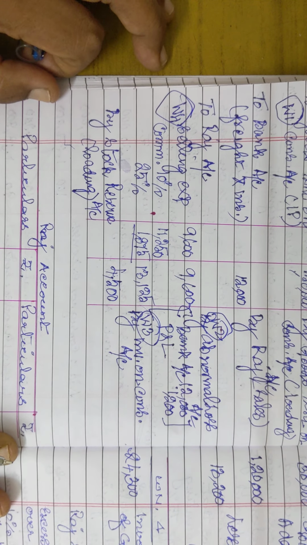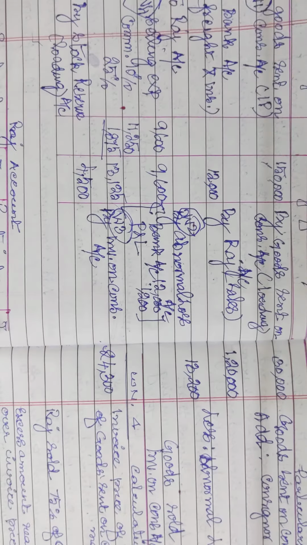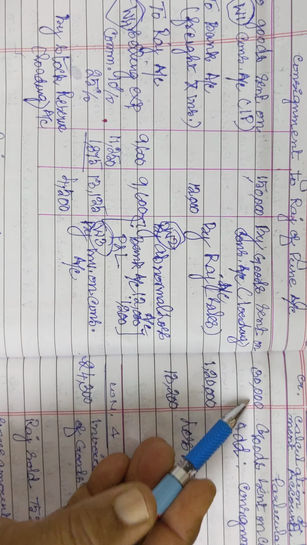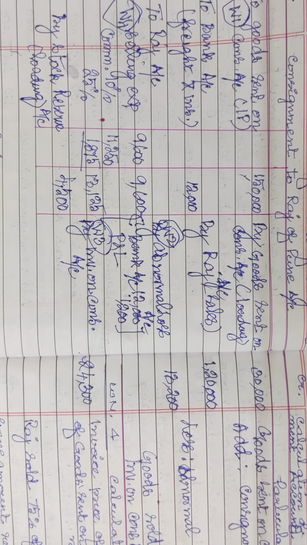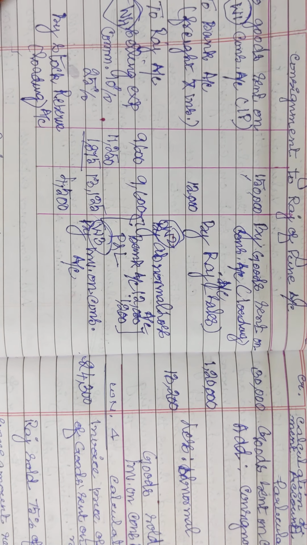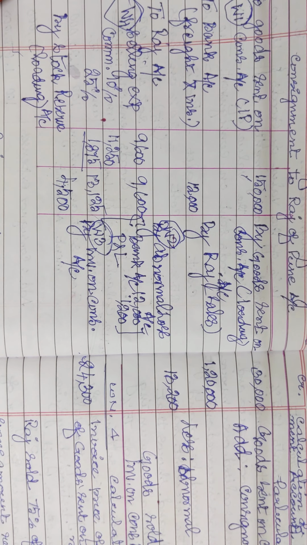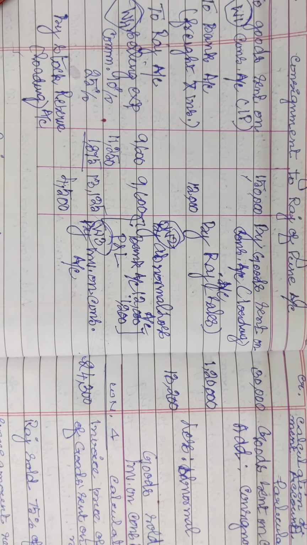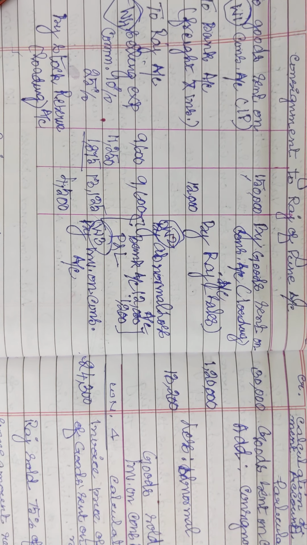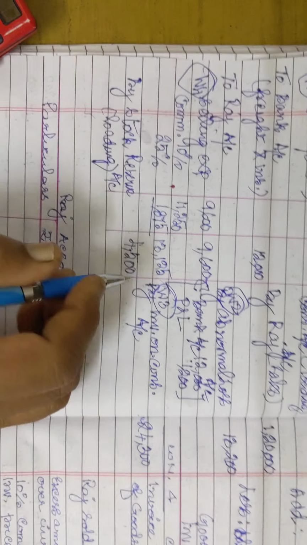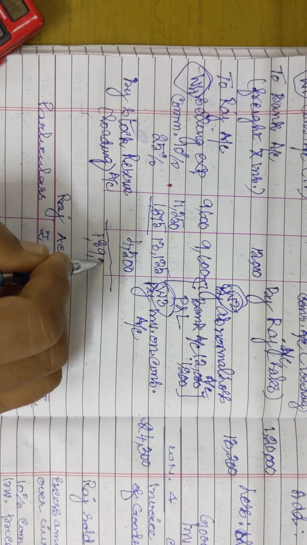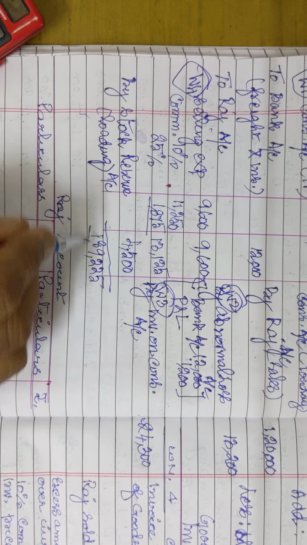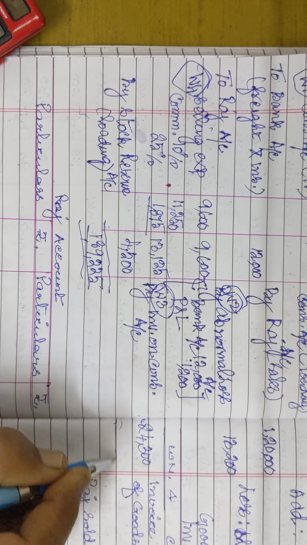Now we have completed the sum. We are going to add this side and find out which side is greater. 120 plus 30, 150 plus 10, 163, 167, 187,500. This side, let me total this: 1,50,000 plus 12,000 plus 9,600 plus 13,125 and the loading 4,500. So the total comes as 1,89,225. This side is heavier. It means the expenses on the consignment are more than the income. So there is a loss.